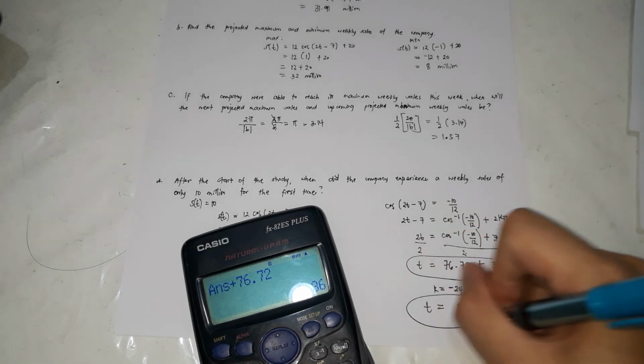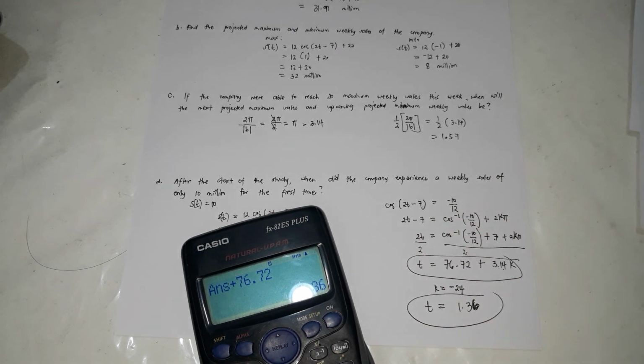This 1.36, that's the number of weeks that you're going to have 10 million in sales. So after 1.36 weeks, you're going to have 10 million as your sales. So that's how you're going to answer problems involving trigonometric functions and equations.